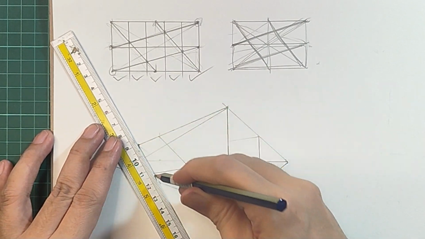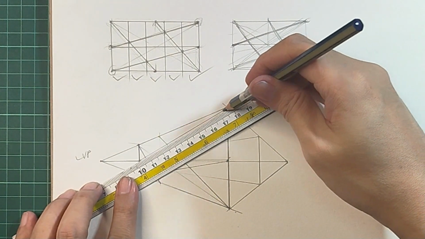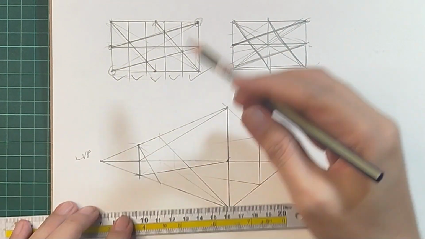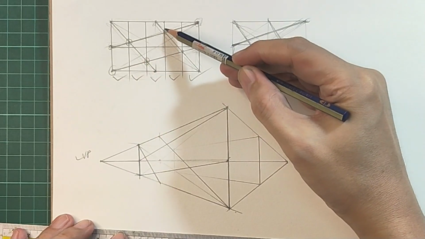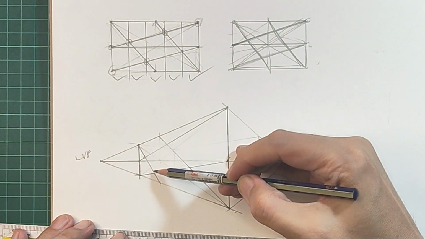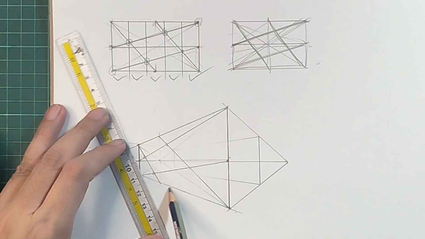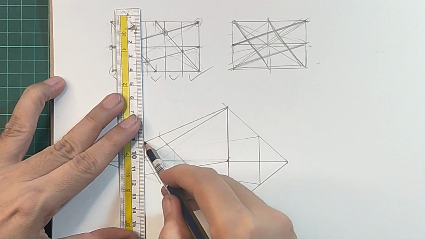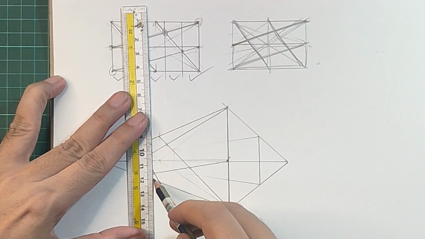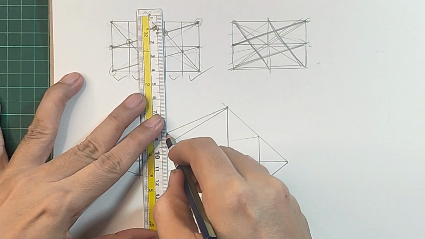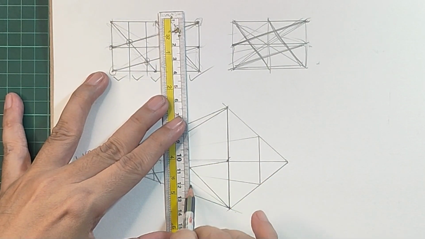We now have our distorted hashtag right there, and you have your intersections here. That's now where you will be drawing your vertical line. 2, 3, and 4.